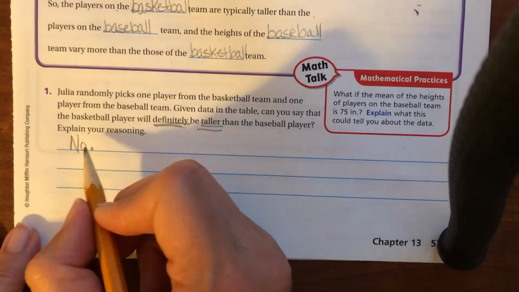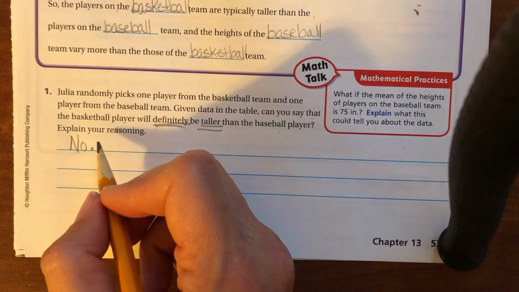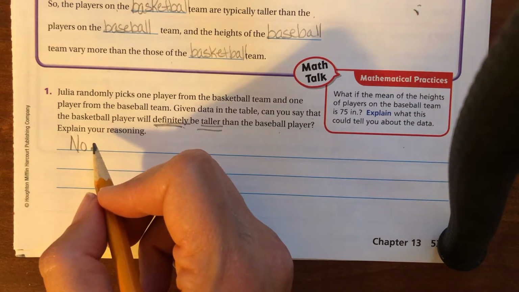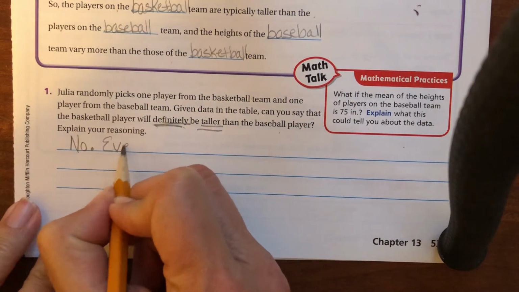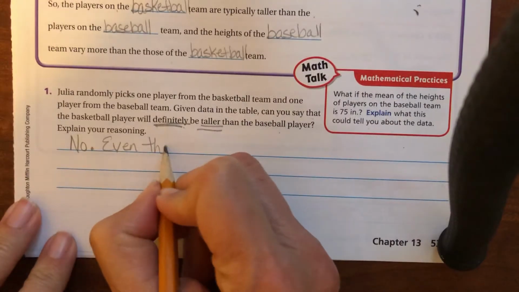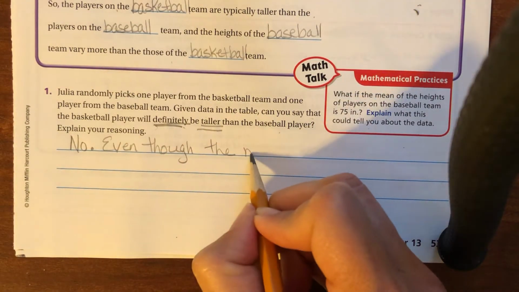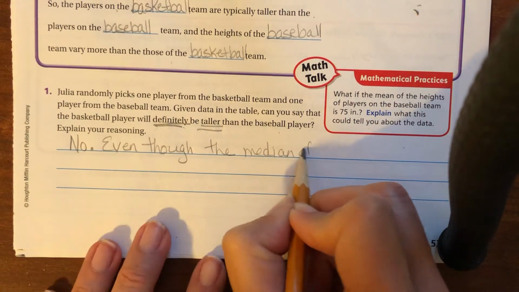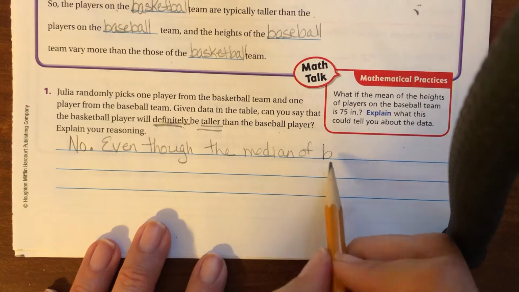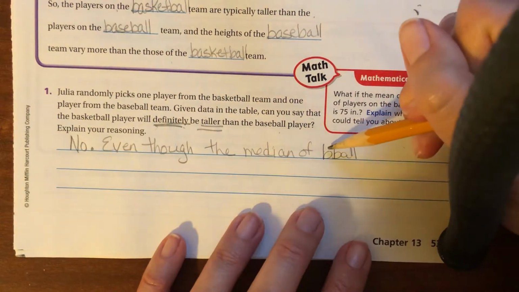So how do we say this? The median height of the basketball players is greater than the median height of the baseball players. Okay, so even though the median of basketball is taller, b-ball, well, that doesn't work in this case, does it?